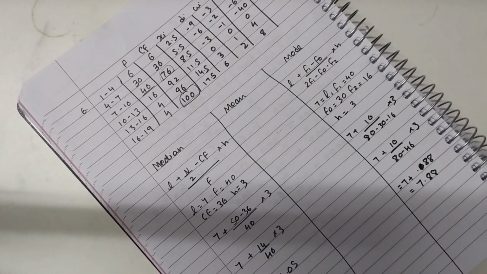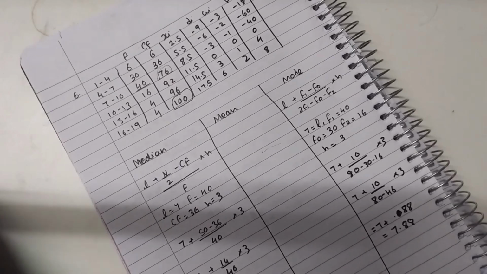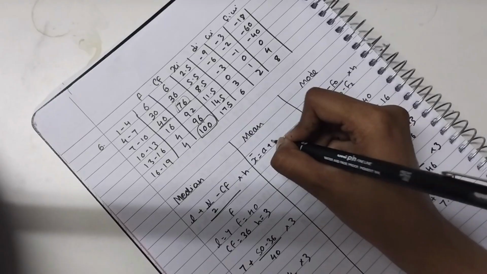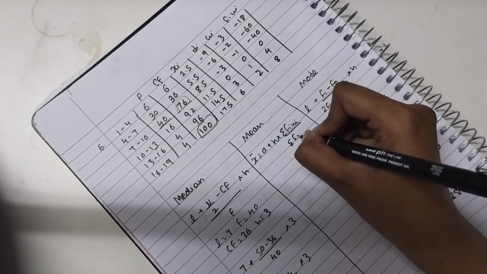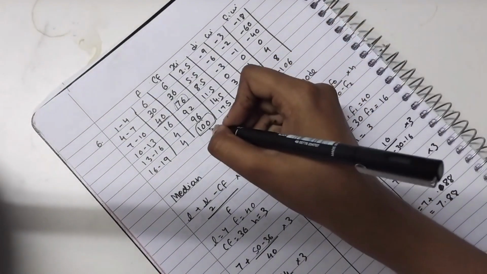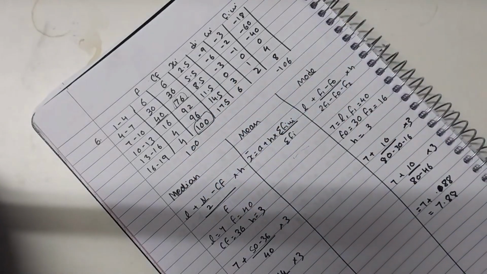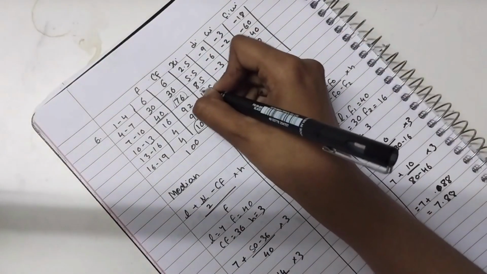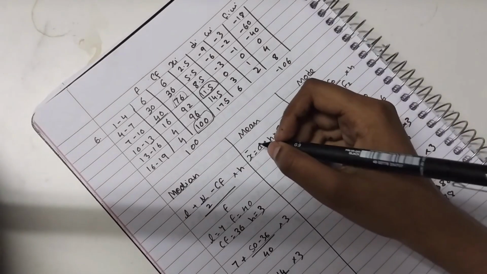Next, let's find the mean, and we're going to use the step deviation method to find the mean. And when we're using the step deviation method, we need to know the assumed mean plus the class height times summation fi ui divided by summation fi. Summation fi ui is equal to minus 106. Summation fi is equal to 100. And we're going to take the assumed mean as 11.5. And the class height is equal to 3.